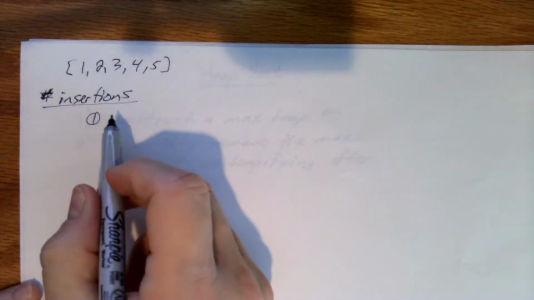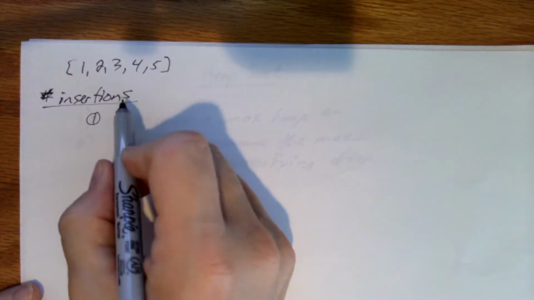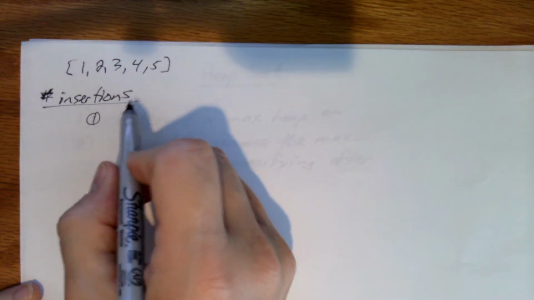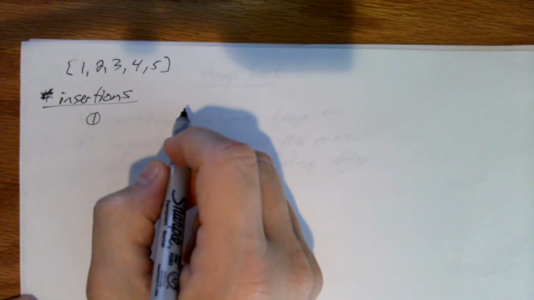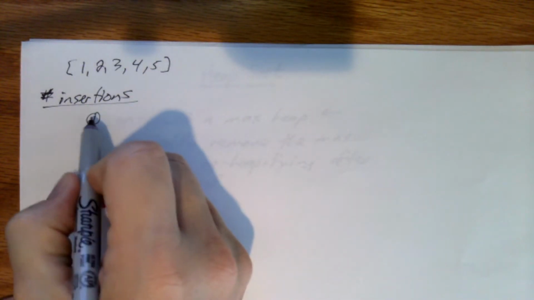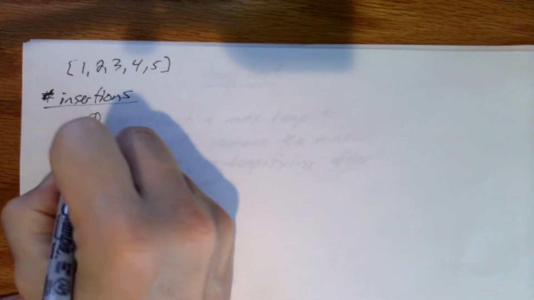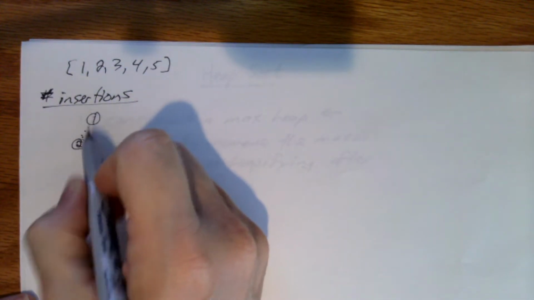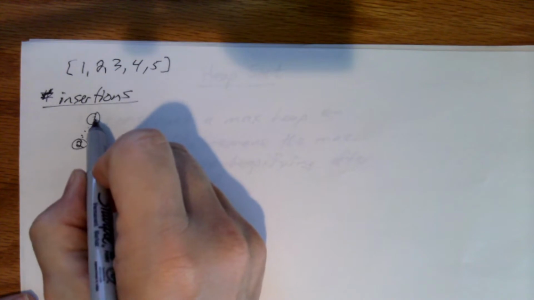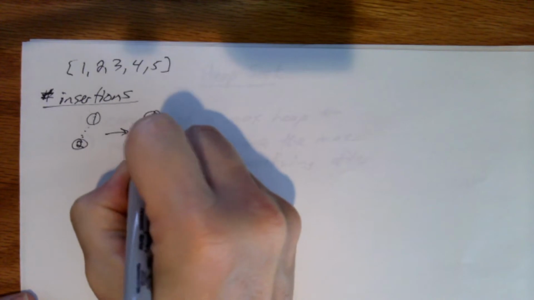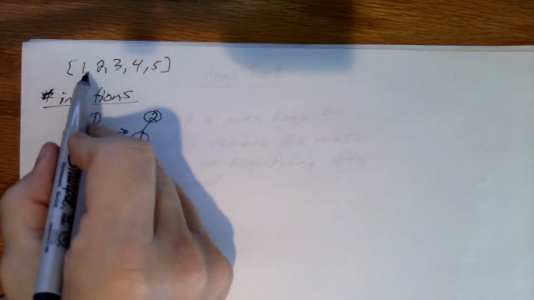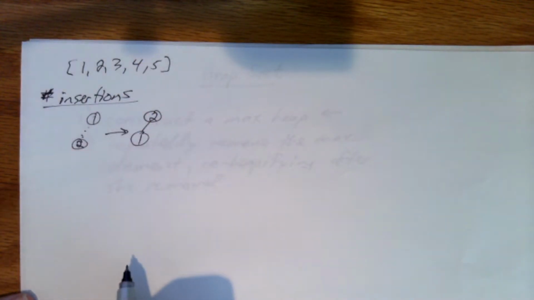And in the case of a max heap, the value of a parent node is greater than or equal to the values of its child nodes. So we start with 1 and we check the heap property. Since there's no child nodes, this satisfies the max heap property. Then we're going to add 2. But now when we check the max heap property, we see it's violated because 1 is not greater than or equal to 2. So we need to heapify, and that means swapping these values. And in the array, the 1 and 2 would get swapped here.